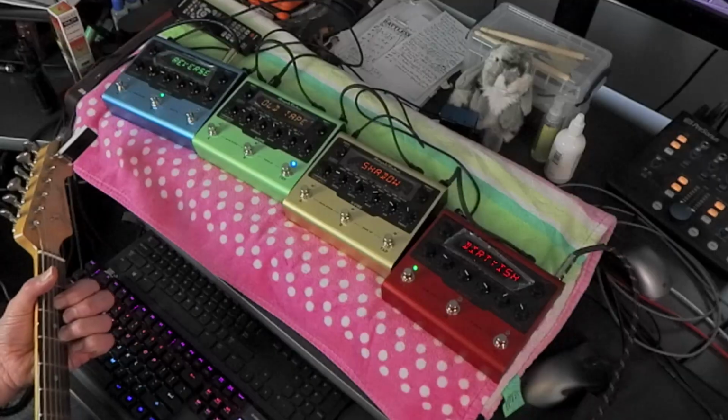Now I've also got a reverse. It's a short-ish reverse. I'm kind of using it as a reverse slappy room sound.